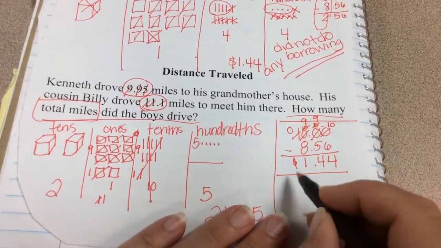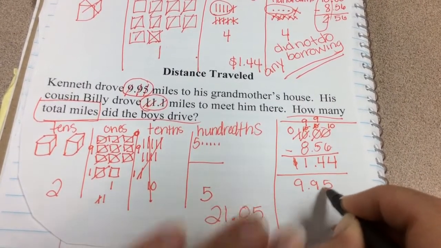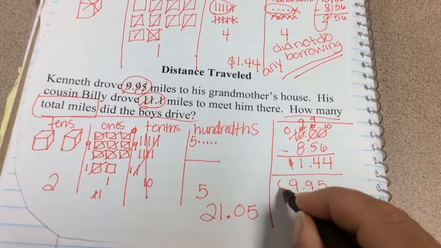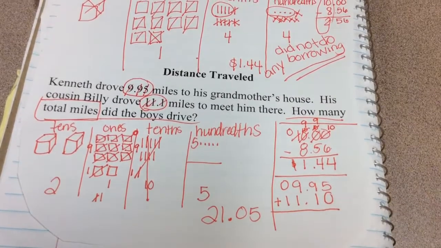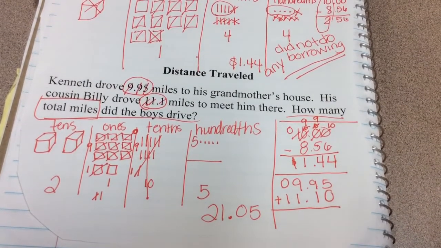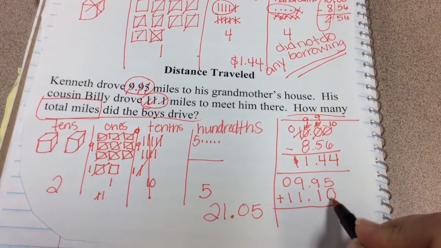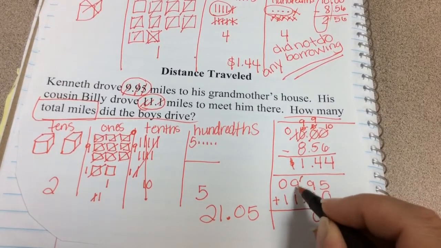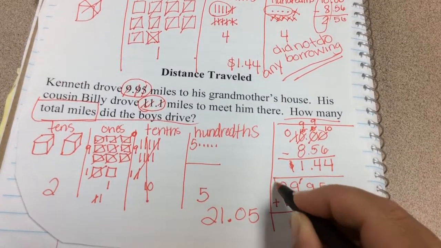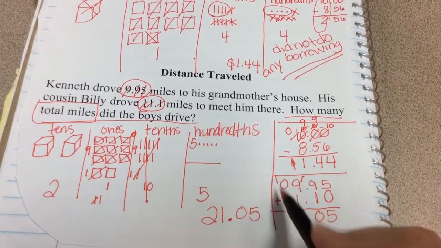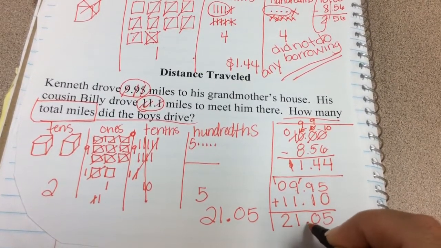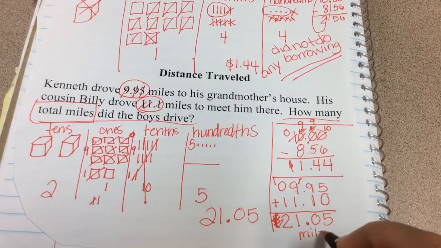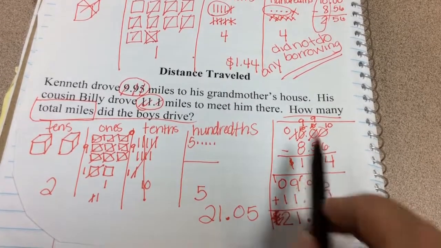All right, let's come over and do our adding. 9.95 plus 11.1. Fill in with zeros. Fill in with zeros. Can't say it enough. Fill in your empty spaces with zeros so you do not make a mistake. This is adding. 5 plus 0 is 5. 9 plus 1 is 10. You put the 0, you carry the 1. 9 plus 1 is 10. 1 more is 11. Carry the 1, just like over here we were carrying. Plus 1 is 2. So here's, oh, this is not money. This is miles. This is how this matches this one, and that one matches that one.